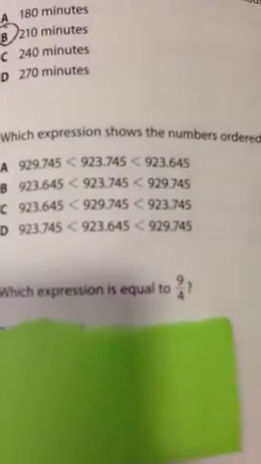Which expression shows the number orders from least to greatest? I have to look at these things, and each of these is just giving me the same numbers over and over. So let me just write them in a chart.